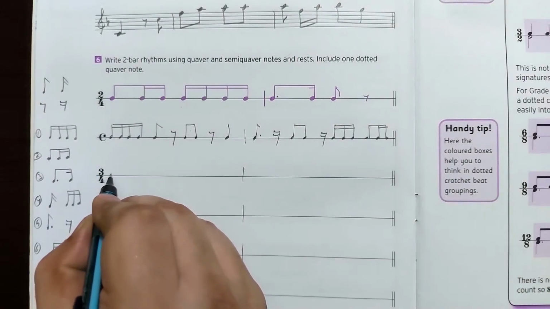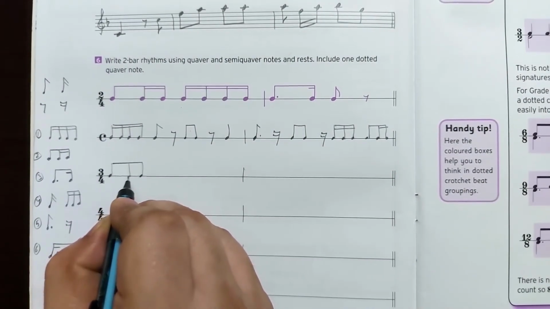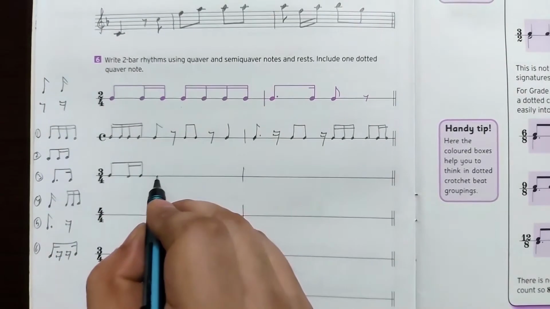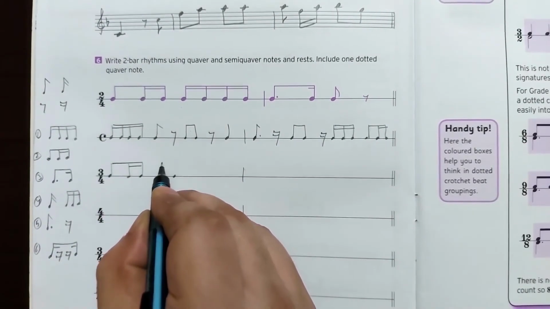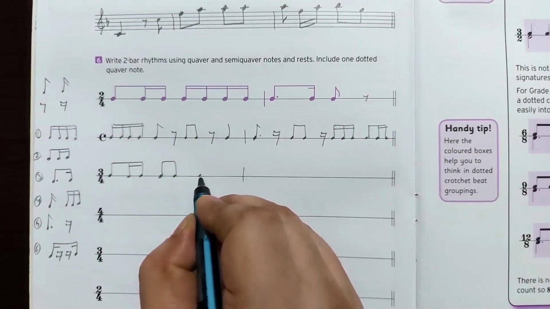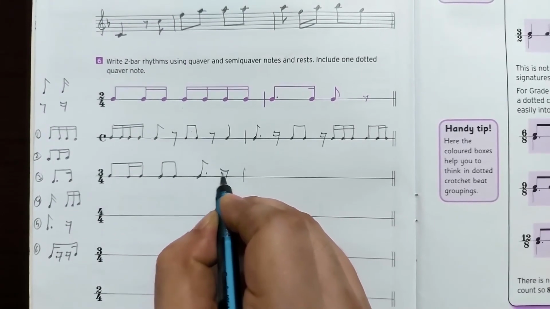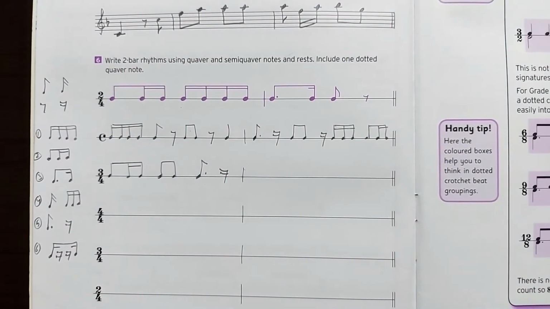So let's start with 1 quaver beat beamed with 2 semi-quavers. Next let's take 2 quaver beats, and next we can take 1 dotted quaver with 1 semi-quaver rest.